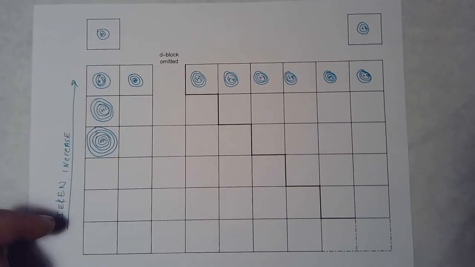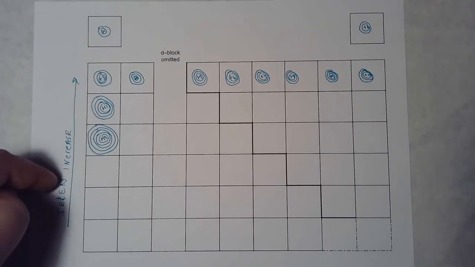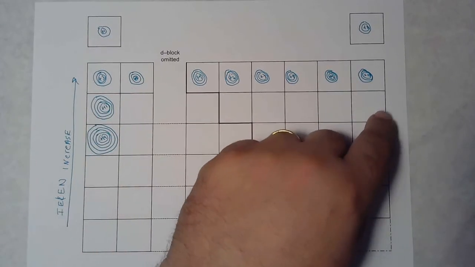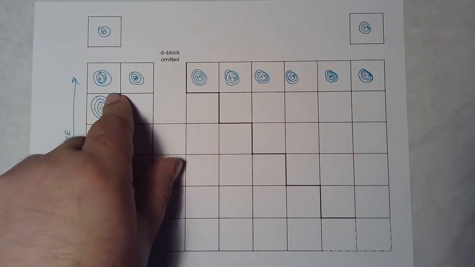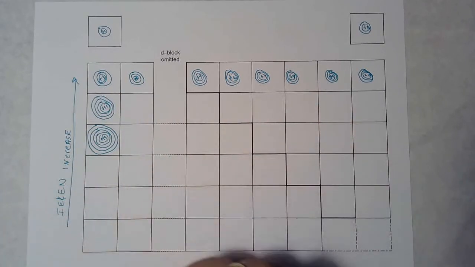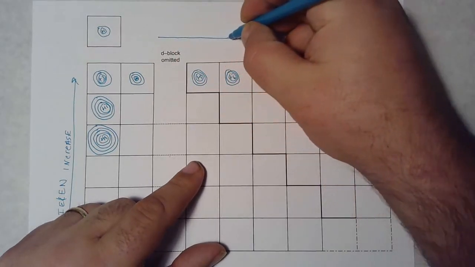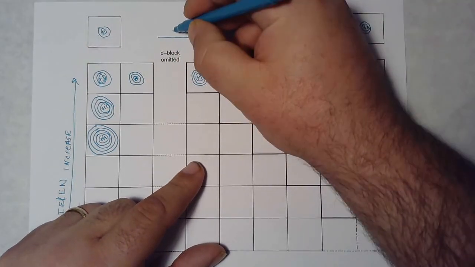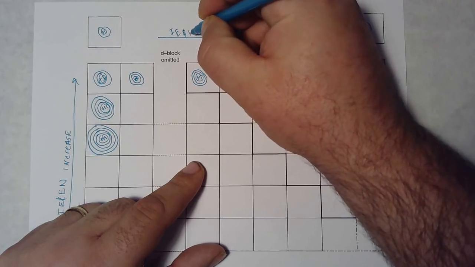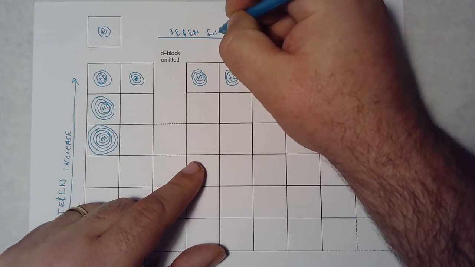So as atomic radius decreases, ionization energy and electronegativity increase. Going from left to right across a period, the atomic radius decreases due to that directional gravitational pull. So from left to right on the periodic table, the trend is that ionization energy and electronegativity will increase.